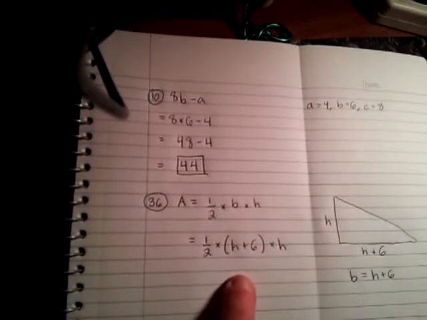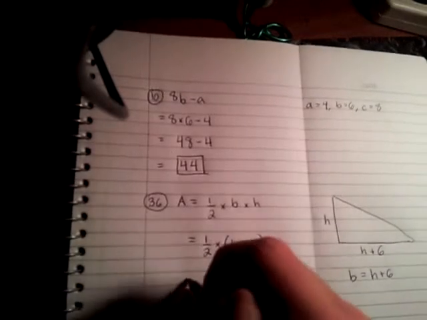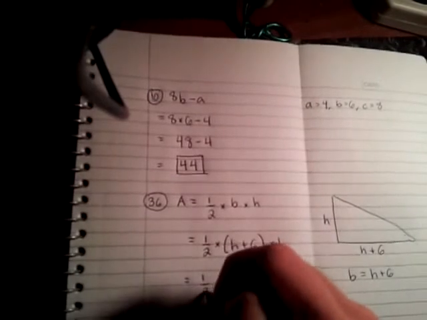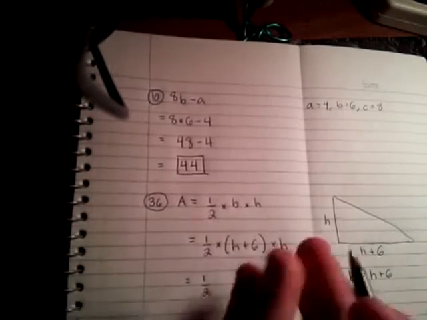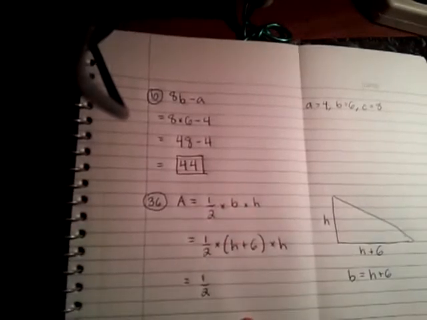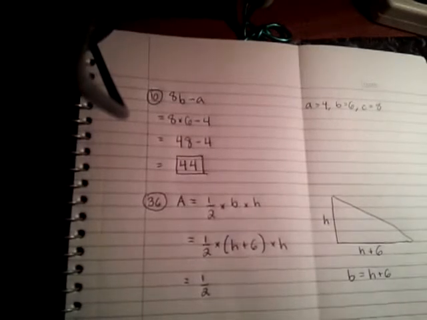Now, the tricky thing about this problem is that we have to determine what to do next. We could distribute, but let's try the order of operations again because that is what we're practicing right now. So I'll write my 1/2. And then, well, h plus 6, that's a little tricky. There's not a way to simplify the expression in parentheses. So when we can't do that, we're going to have to use the distributive property. But let's check whether we've actually done what it's asking for the first part.